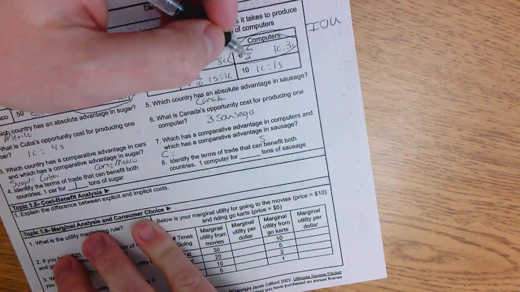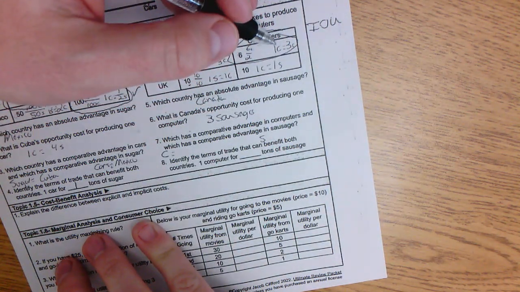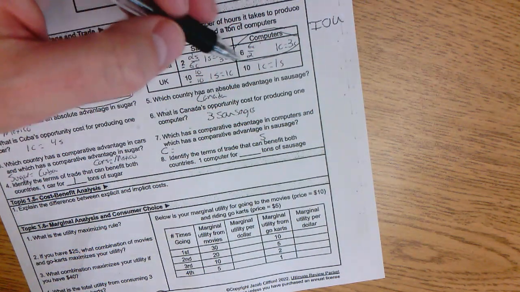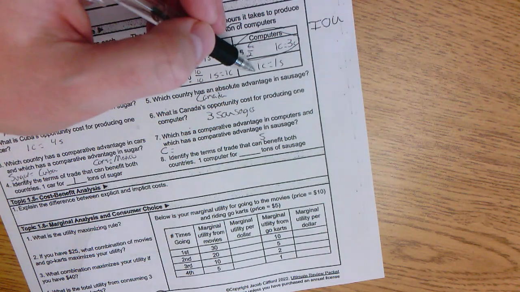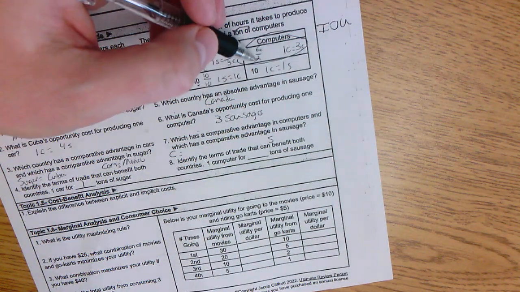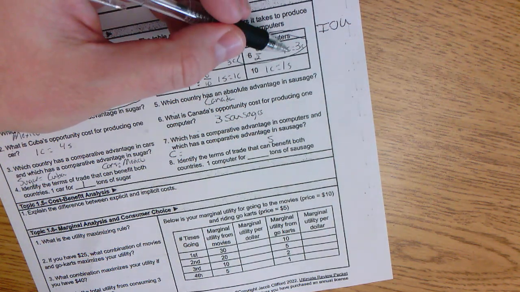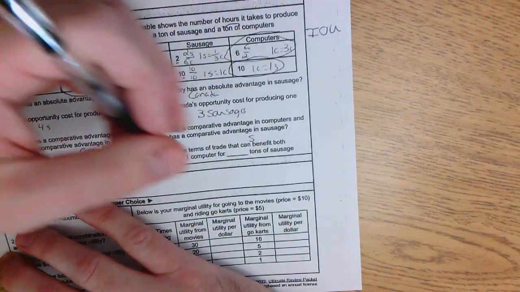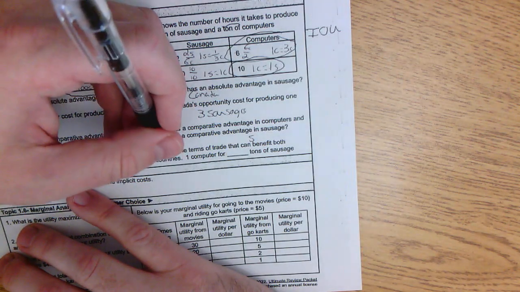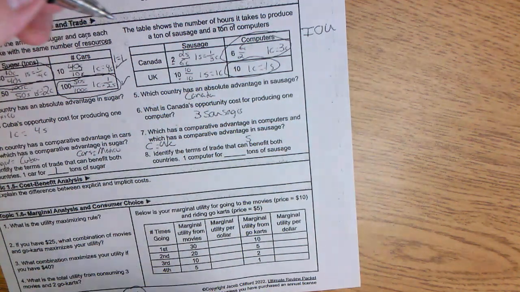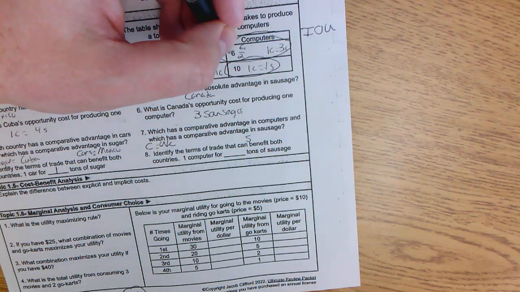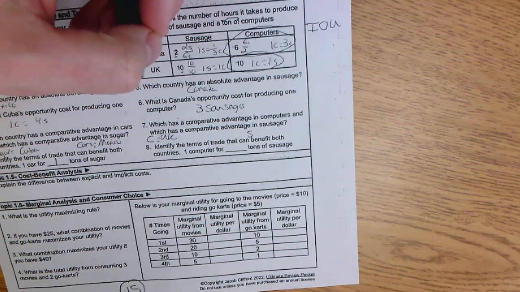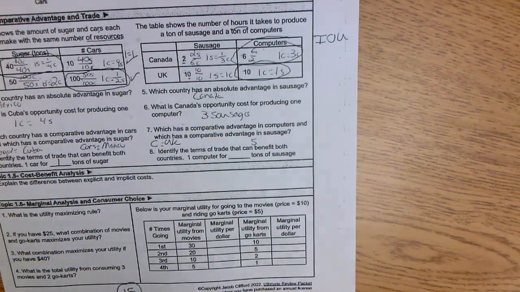So we already saw that Canada, I don't know why I circled that there. If we're looking at the comparative advantage for the computers, if the UK wanted to make a computer, they would have to give up 1 sausage. If Canada wanted to make a computer, they'd have to give up 3 sausages. In that case, the UK would have the comparative advantage because they're giving up fewer sausages. So for computers, the UK would have the comparative advantage. So they're not as good at making the computers as Canada is. It takes them 10 hours, whereas Canada would only take 6. But they're also not that good at sausages either. It takes them 5 times longer to make a sausage than Canada.